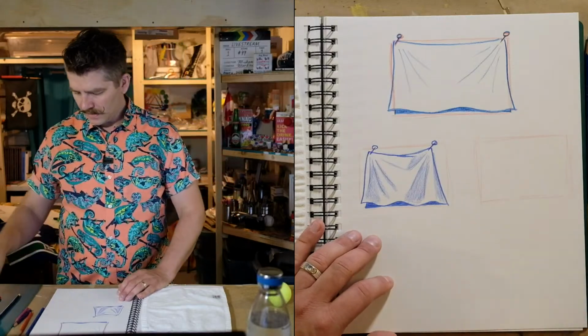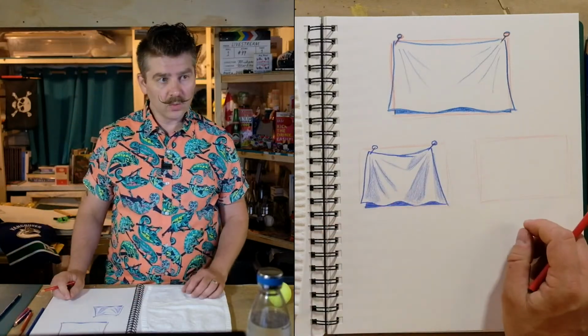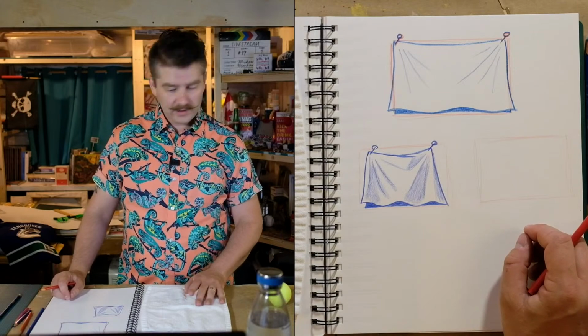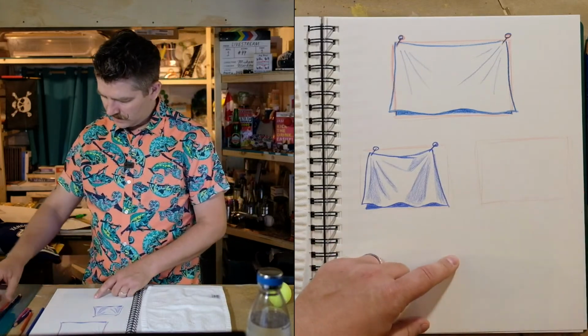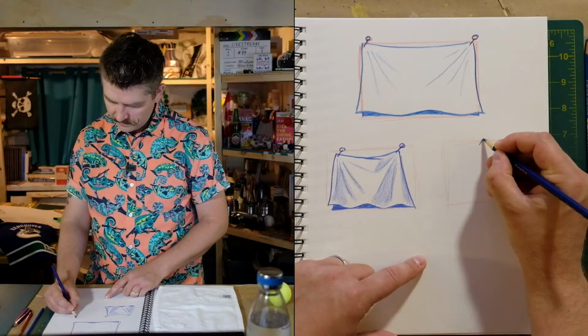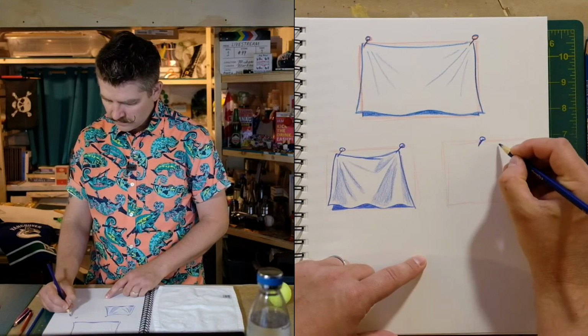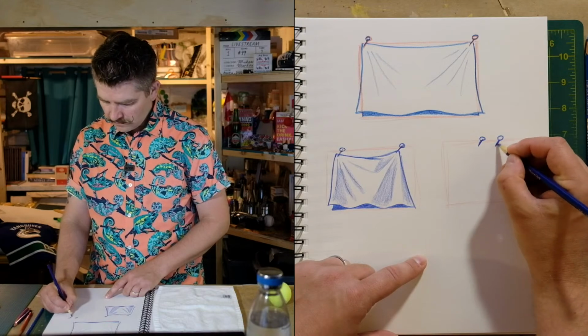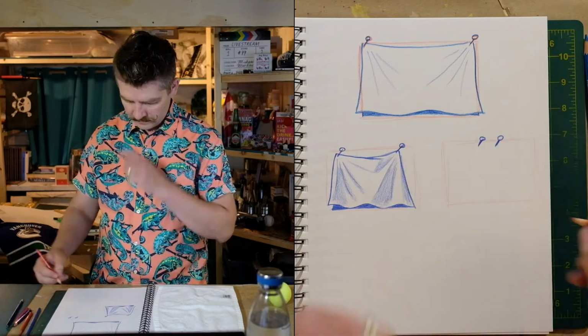Okay, and then let's do another one where the pins are much more, let's say we're going to put them really close together.